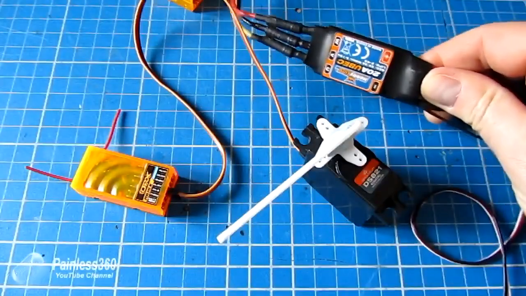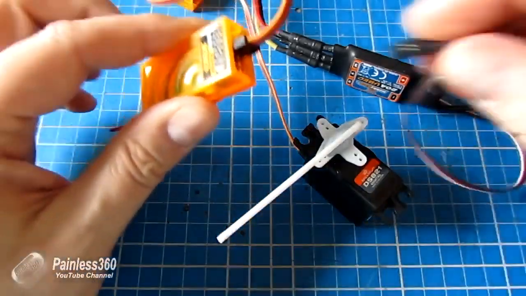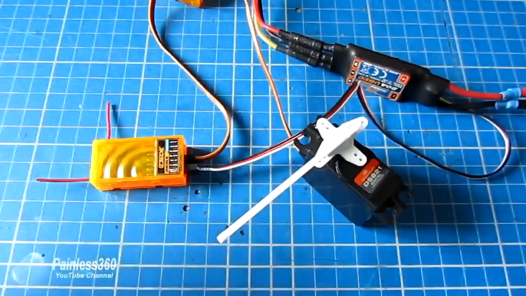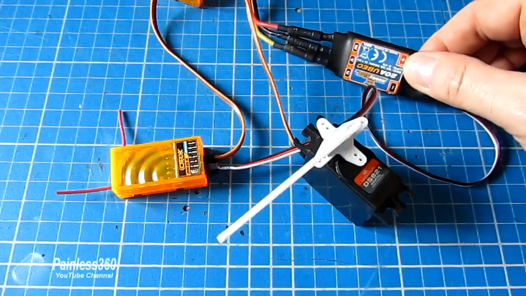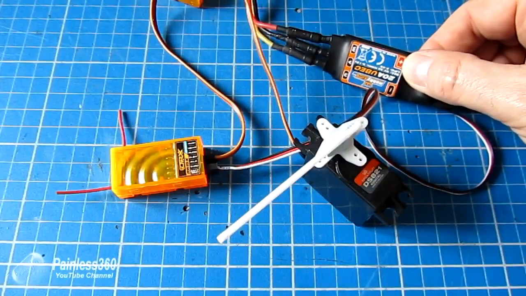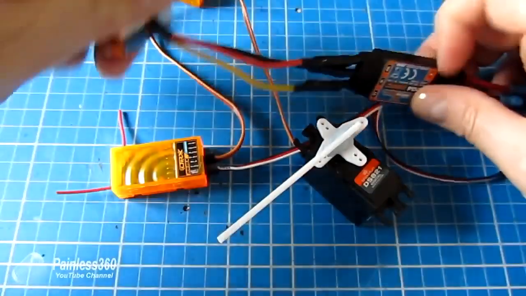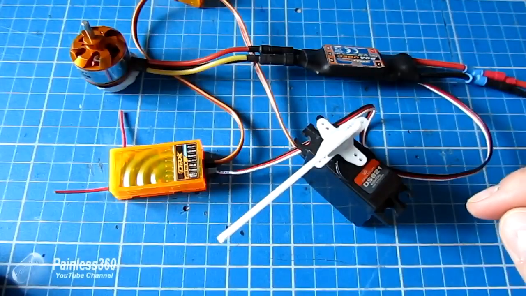Similarly, the speed controller is doing exactly the same thing. When we plug that into the throttle channel, the receiver is sending out the pulses in exactly the same way, and the speed controller is then taking that pulse width and then converting that into a power setting for the motor. And that's actually how it works.